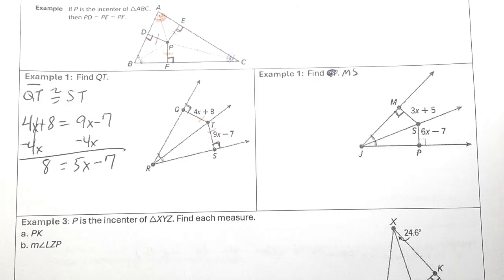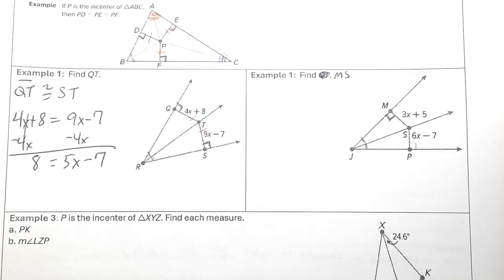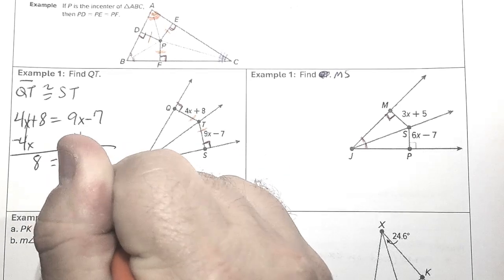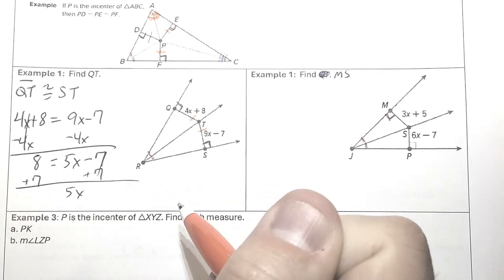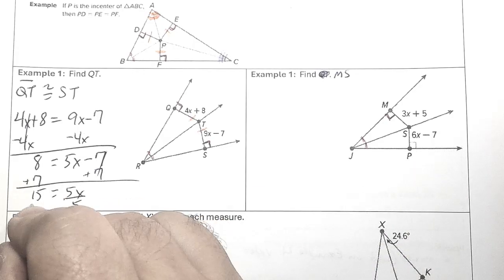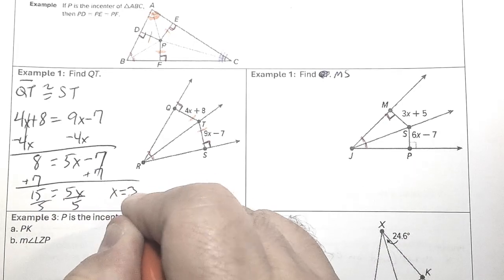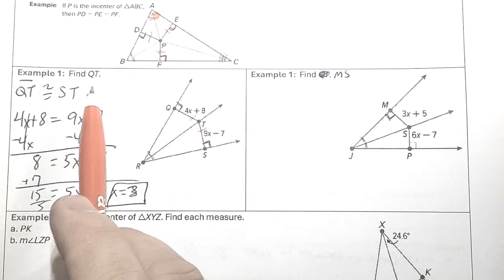Okay, now plus 7 on both sides. These cancel. 5x comes down. 8 plus 7 is 15. We're going to divide both sides by 5, and x is going to equal 3. If I could write better. All right, but they didn't ask for x. They asked for QT.